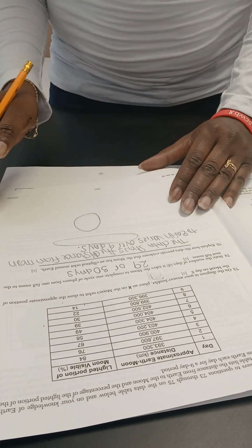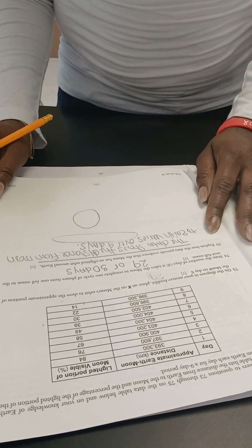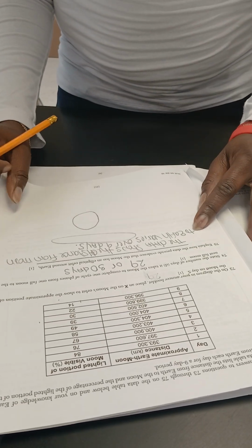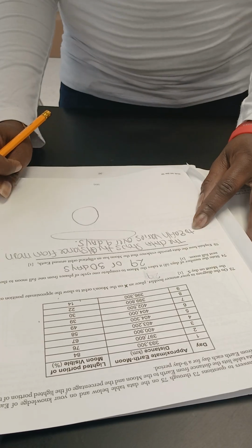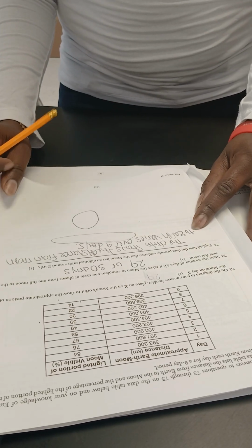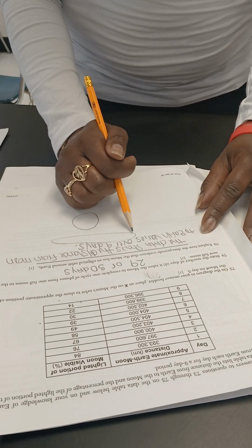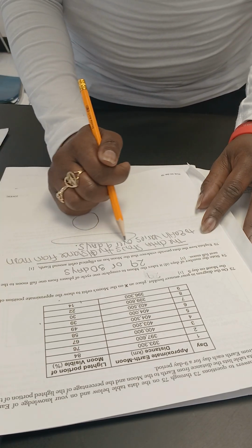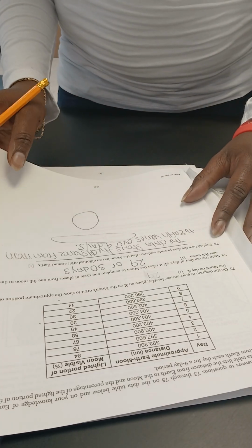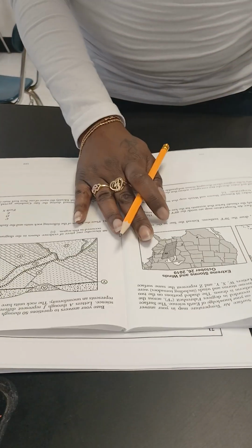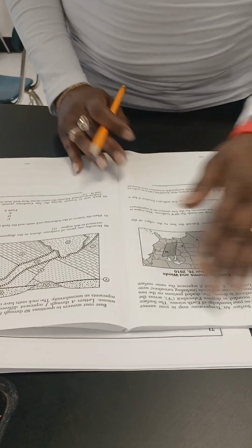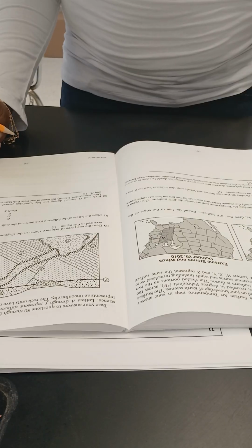So the data table shows that the distance from the moon to Earth varies over the 9 days, and that variation is going to let me know that I have an elliptical orbit, something more of an oval shape, to where the moon will have a greater distance to travel. Okay, that was number 75. All right, and we are on to number 76.